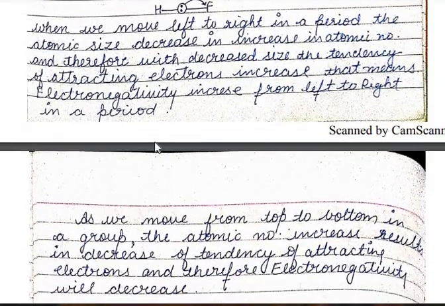When we move left to right in a period, the atomic size decreases with increase in atomic number, and therefore with decreased size the tendency of attracting electrons increases. That means electronegativity increases from left to right in a period.